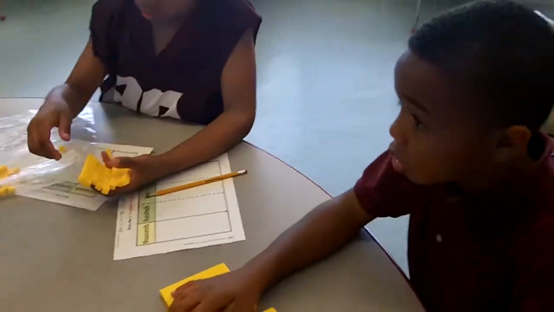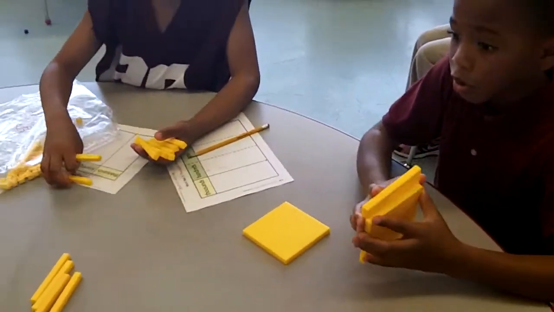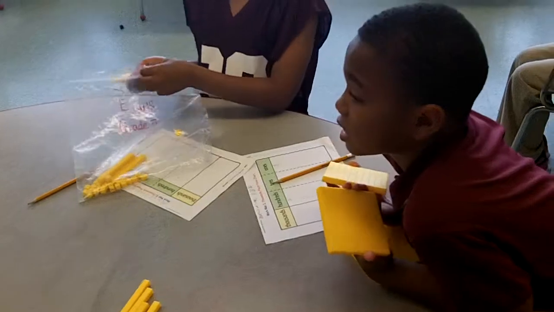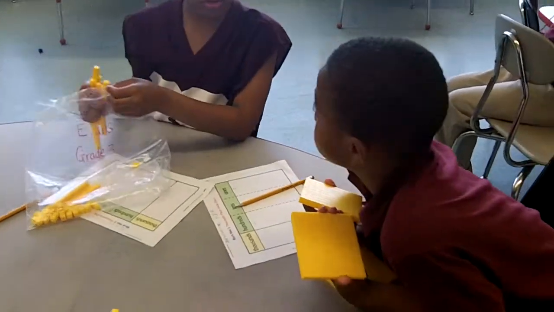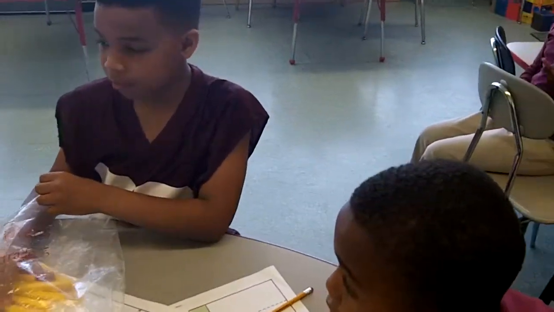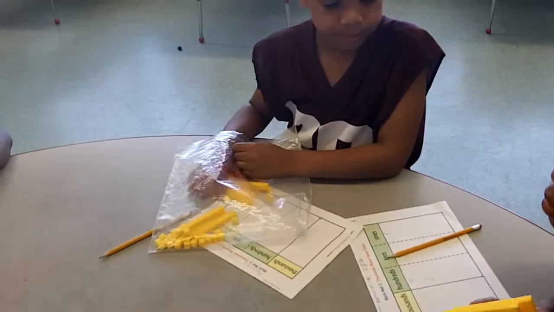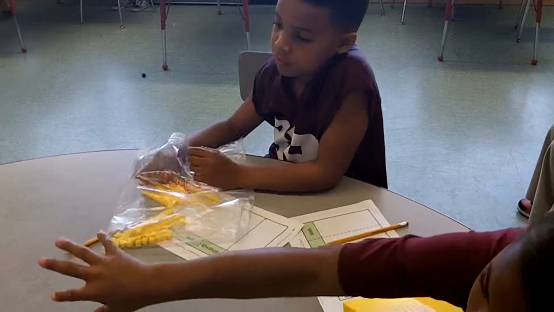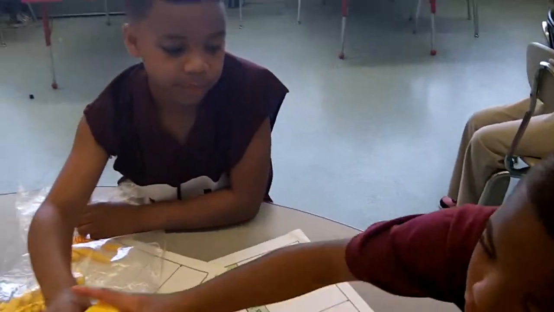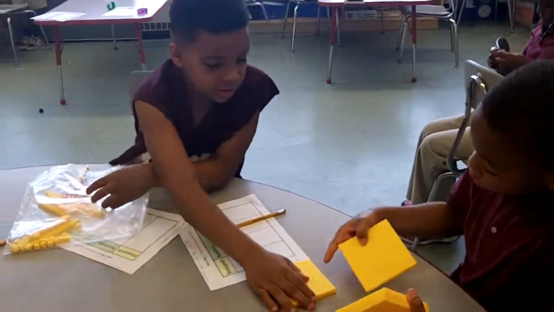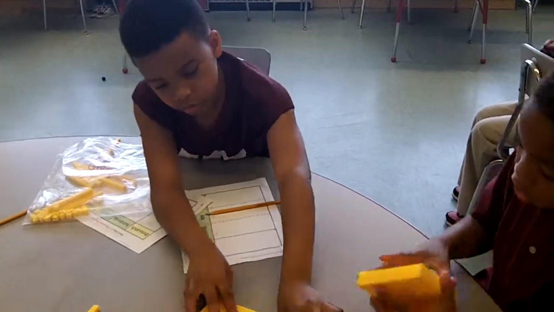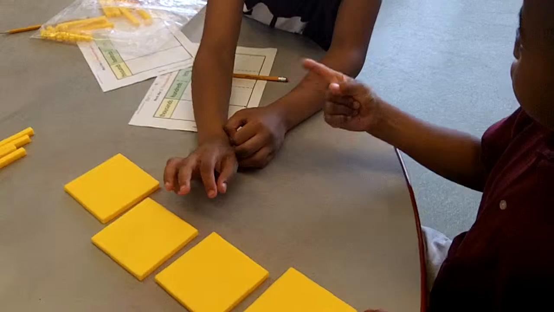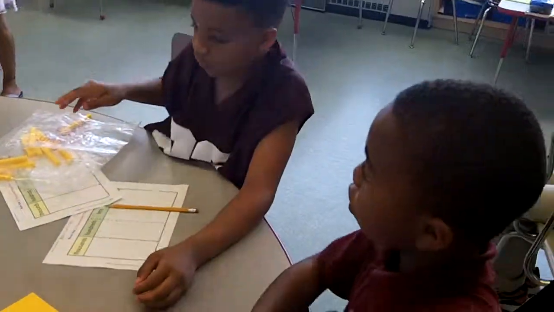Just some more counters. Maybe please get some 100s. 100, 200, 300, 400. So we need 800.